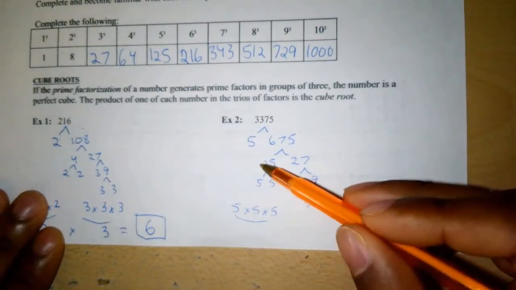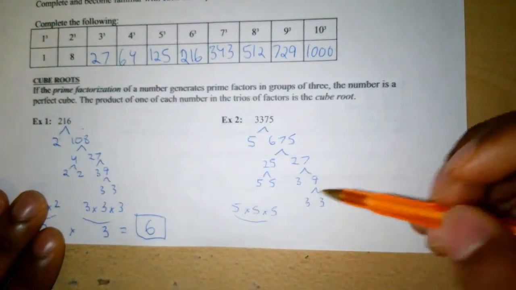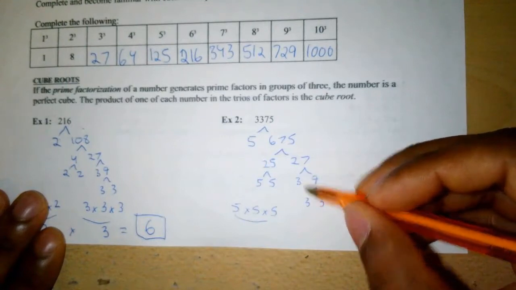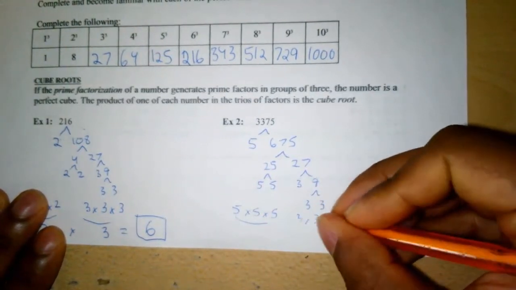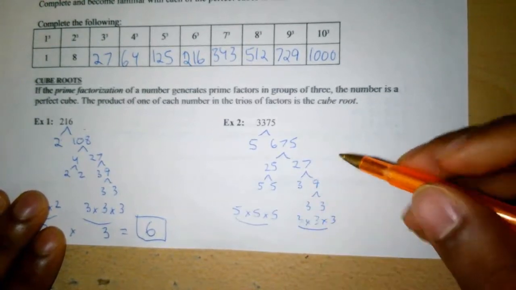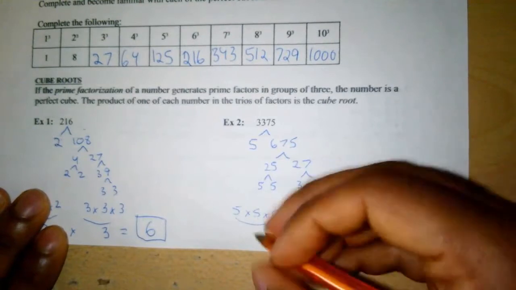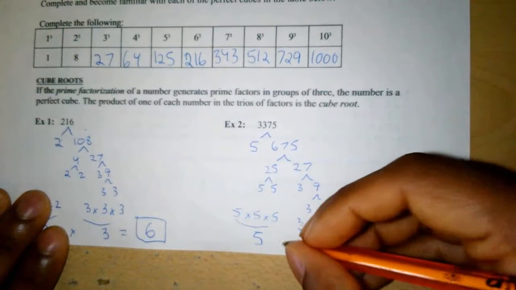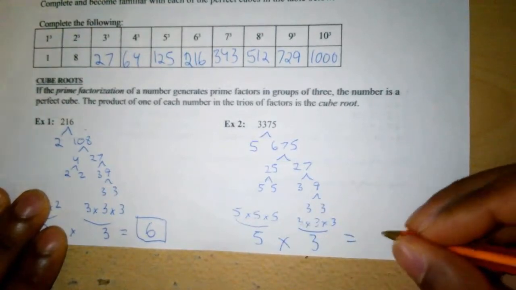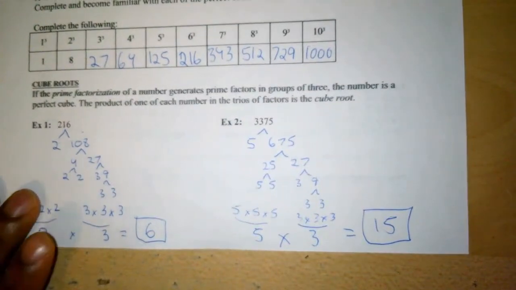So we're finding our triplet sets of 3. So 5, 5, 5, a set of 3 there. And the next set is 3, 3, 3, so 3 times 3 times 3. Then what do we do at this point when we've got our triplets and we're doing prime factorizations for cube roots? We take one of them out of the set. So here's a 5, we take the 3 down, and then we finally go 5 times 3. What is that? 15. That's our cube root. Okay, sweet. Okay, next page.